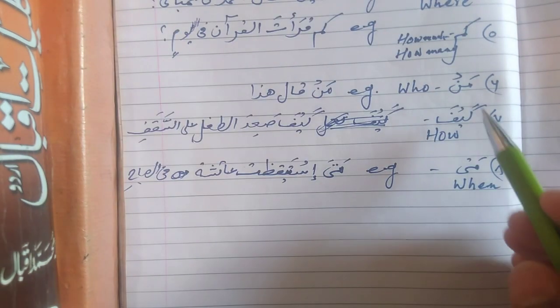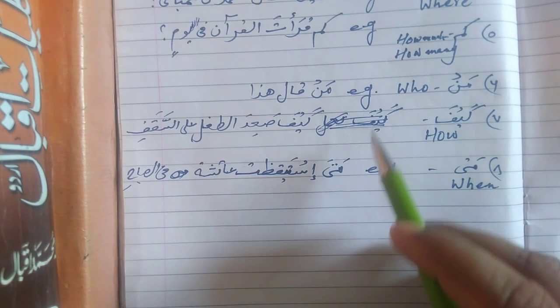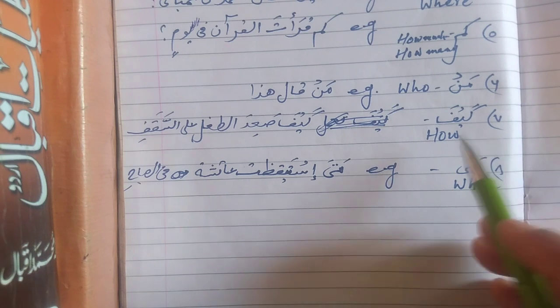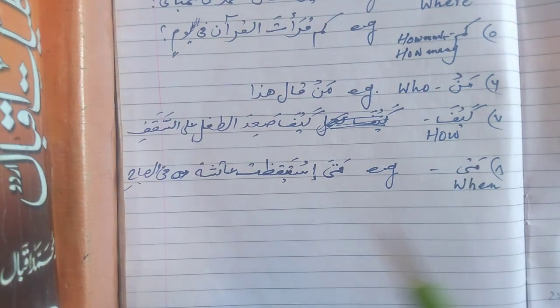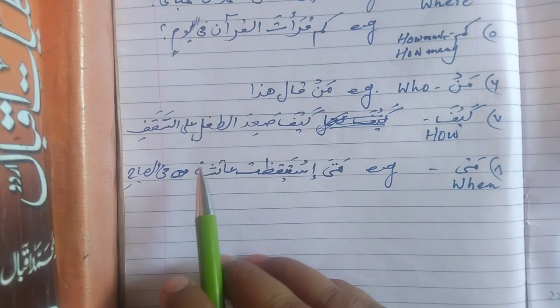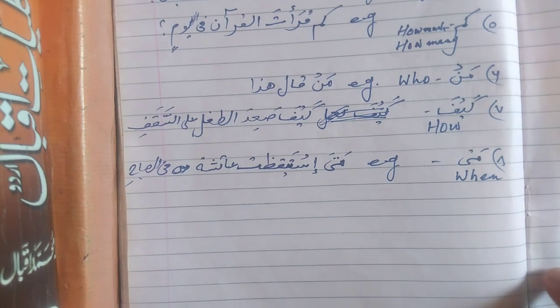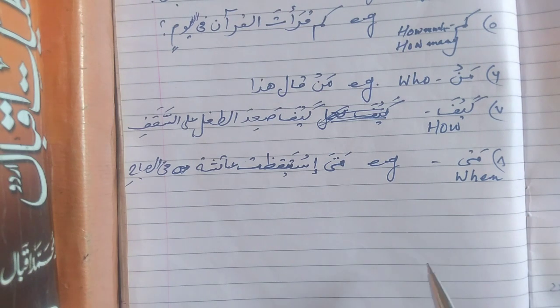Number 6, من meaning who. For example, من قال هذا? Who told this? Who said this? Number 7, كيف meaning how. For example, كيف صعد الطفل على السقف? How did the child climb on the roof? Number 8, متى when. For example, متى استيقظت عائشة في الصباح? When did Aisha wake up in the morning?